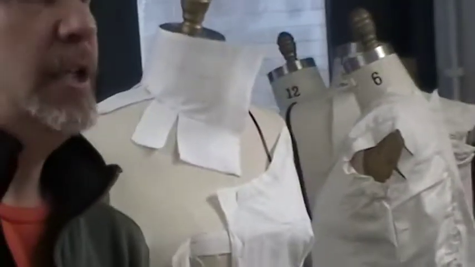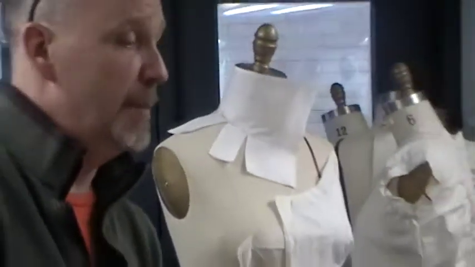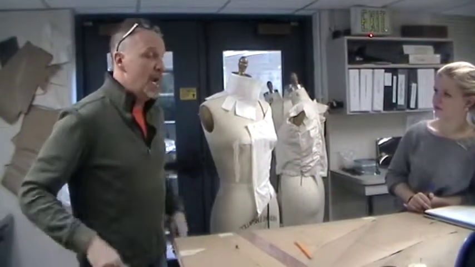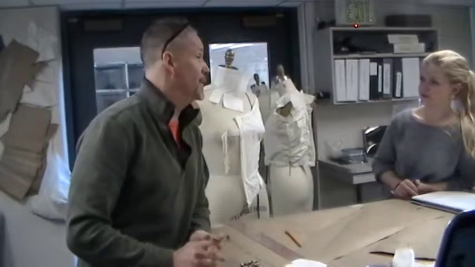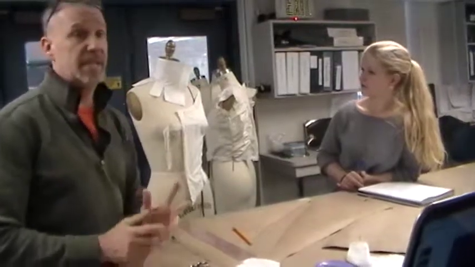It makes mocking it up really, really difficult because with a sleeve we can add some excess in if it's too short, or in a bodice we can make sure we add in some excess on the side seam or the center back in case we have to let it out in the fitting. Collars present a real problem because if you leave seam allowance, you can't actually see what's going on.